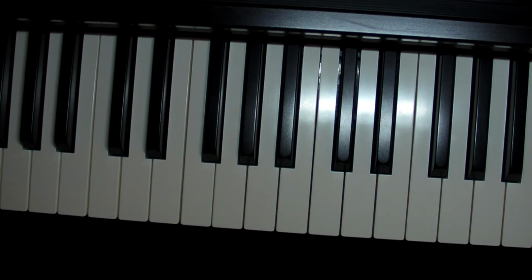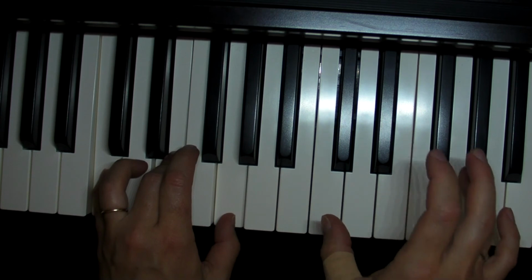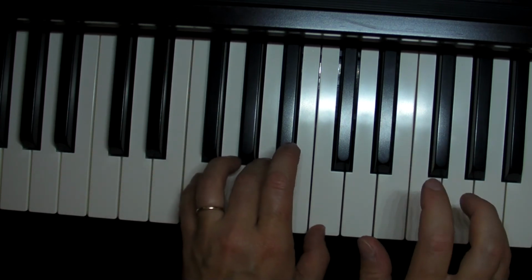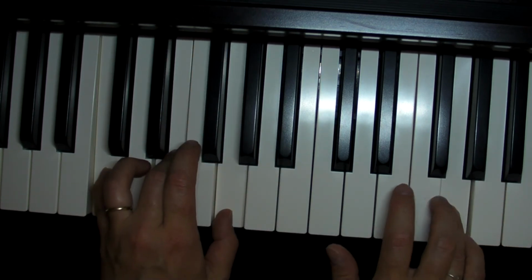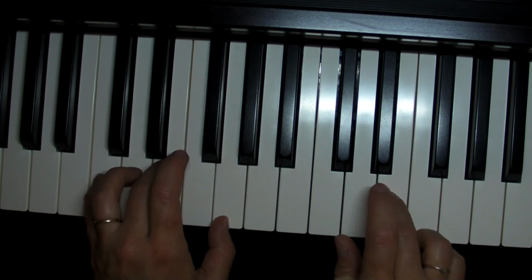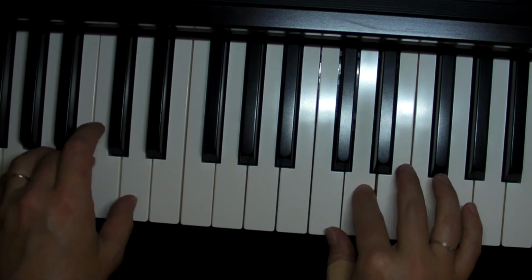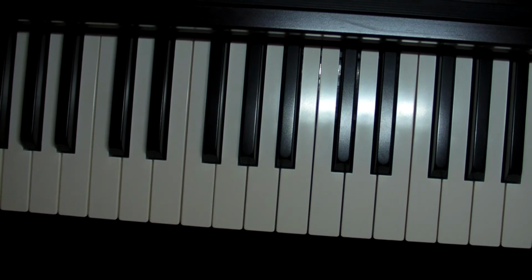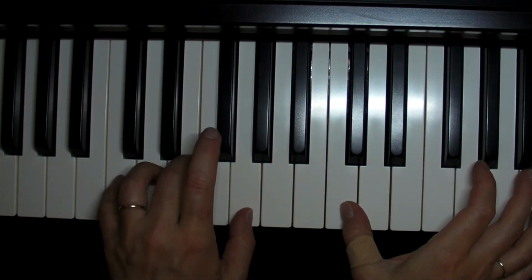The last part is the same as first. C major chord with C and G, F major chord with an A, C major chord again with G, F major chord with F, C major chord, G major chord, and a C major chord with the final C. Now let's play the entire song with chords. C, C major chord.